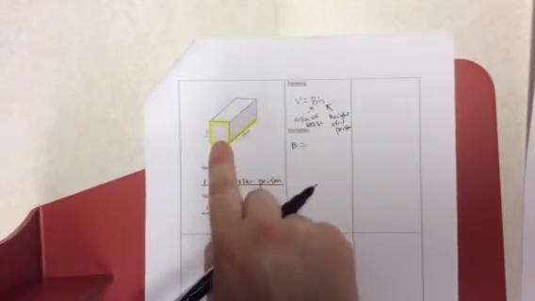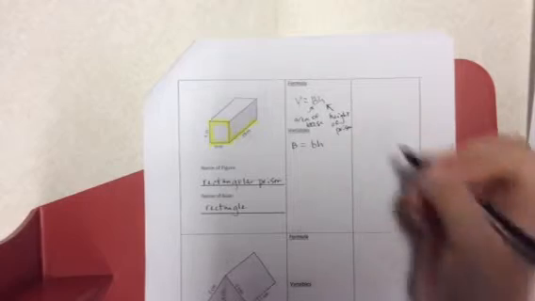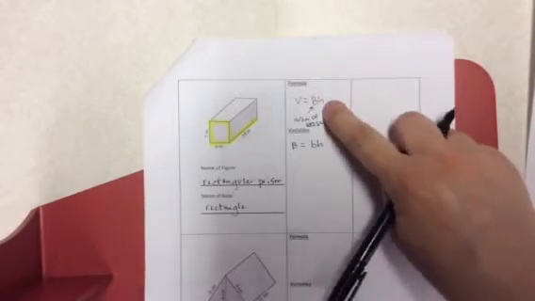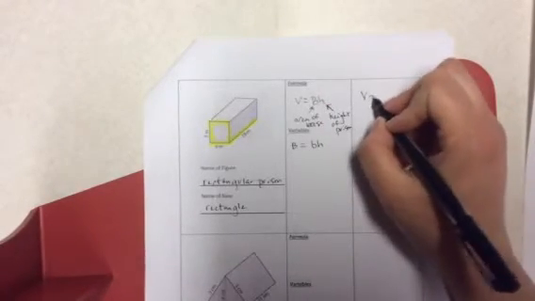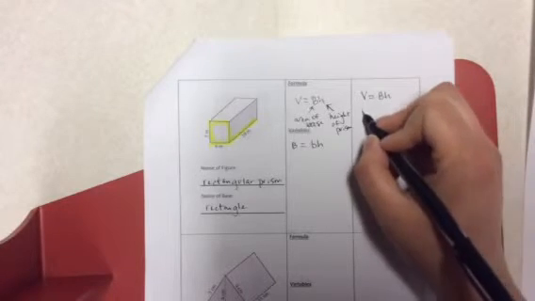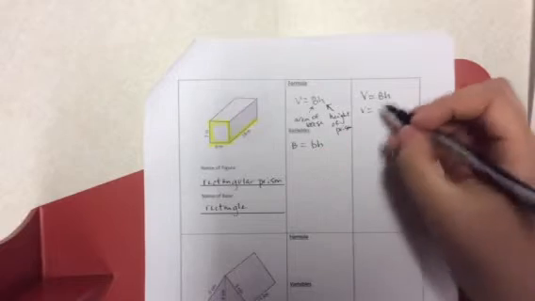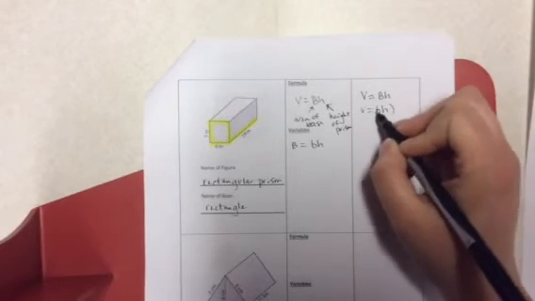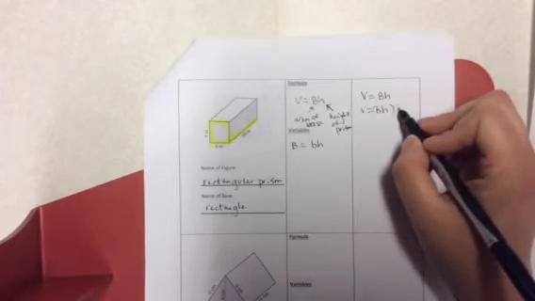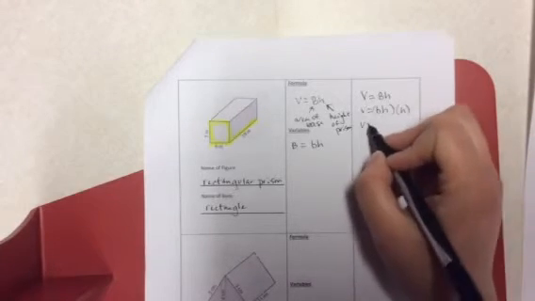What shape is our base? Our shape is a rectangle. The formula is base times height, times the height of the prism. So, big B times H. For big B, I'm going to substitute in my formula, base times height of the base, times the height of the prism.